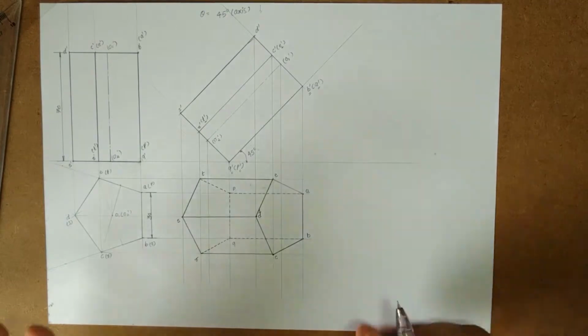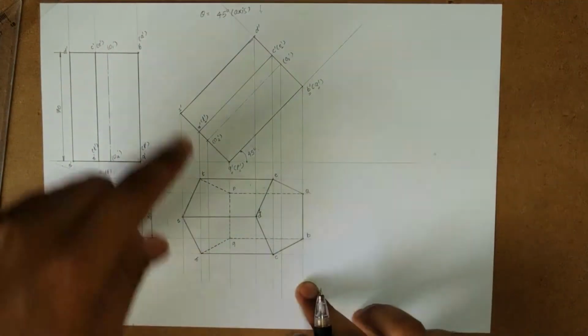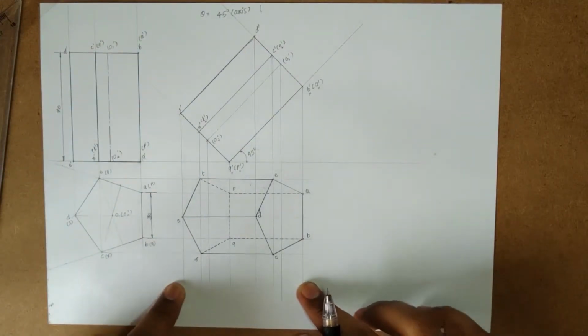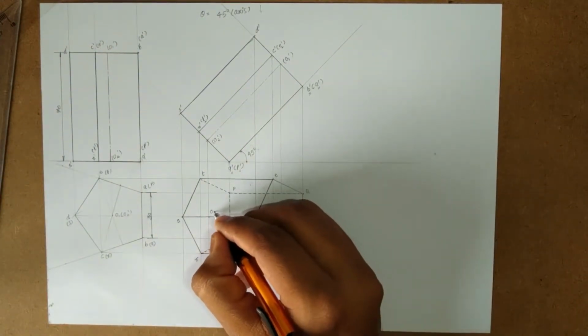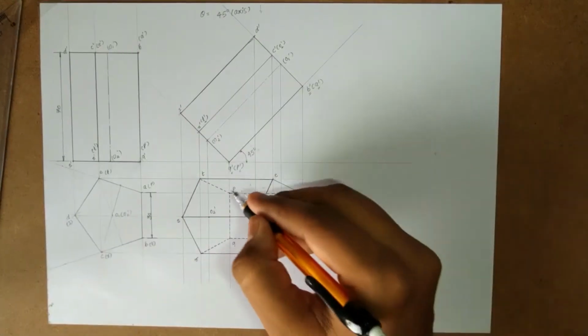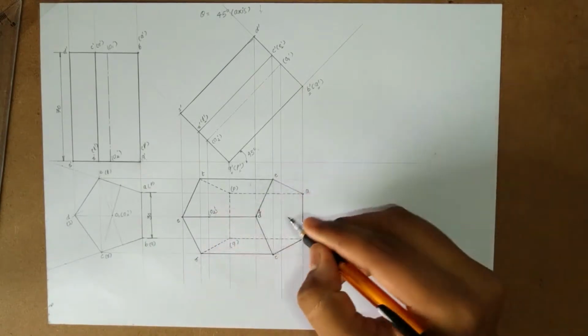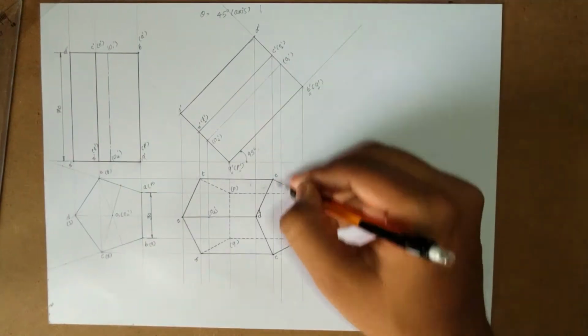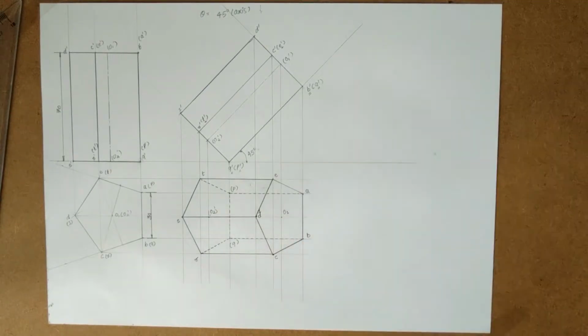Okay, so the top view of the second 45-degree inclination has been drawn. We will draw the center points also. So this is the center O2 dash over here, which is invisible obviously, and this is the center O1, which is currently visible.